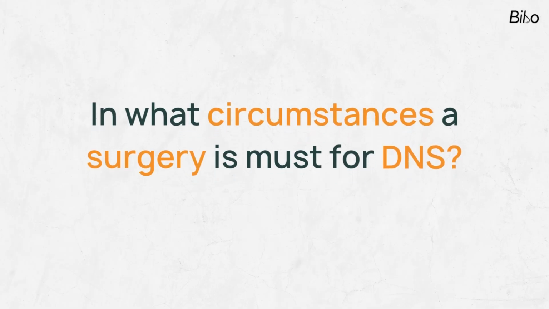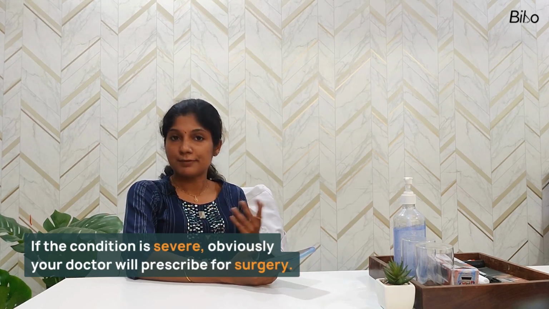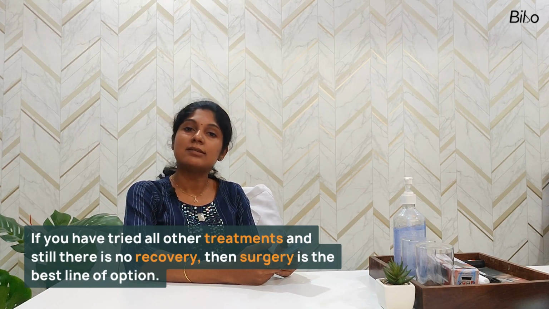And the last question, in what circumstances is surgery a must for DNS? So it depends upon the person. If the condition is severe, obviously your doctor will prescribe surgery. If you have tried all other treatments and still there is no recovery, then surgery is the best line of option. DNS is one of the burning problems that is faced by the majority of people nowadays. So better to consult a doctor before the condition worsens.